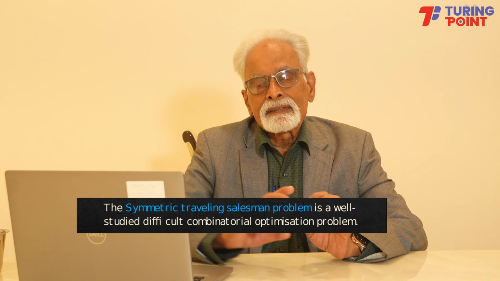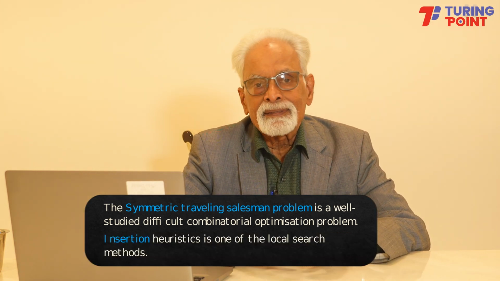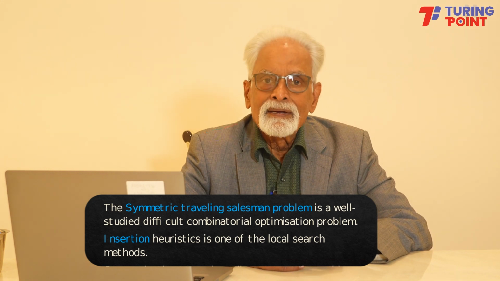And in this problem, one heuristic method is called the insertion heuristic. What I mean by heuristic is not an exact mathematical solution, but something that is supposed to give you good solutions easily. So people use their own self-taught ideas to explore such problems.